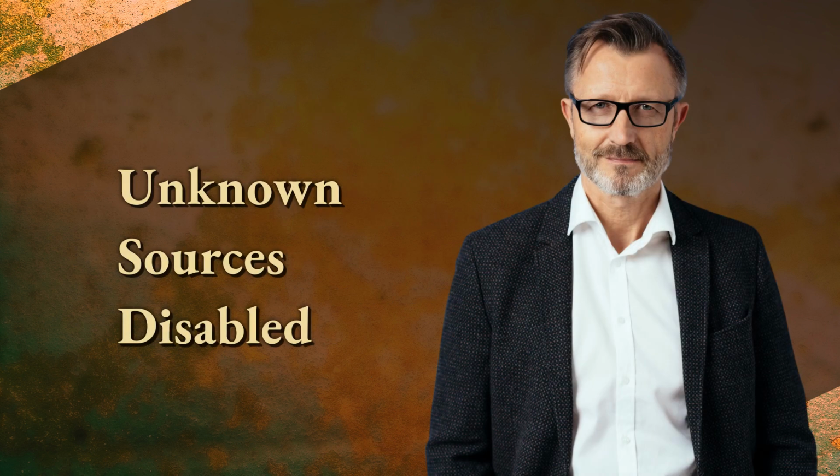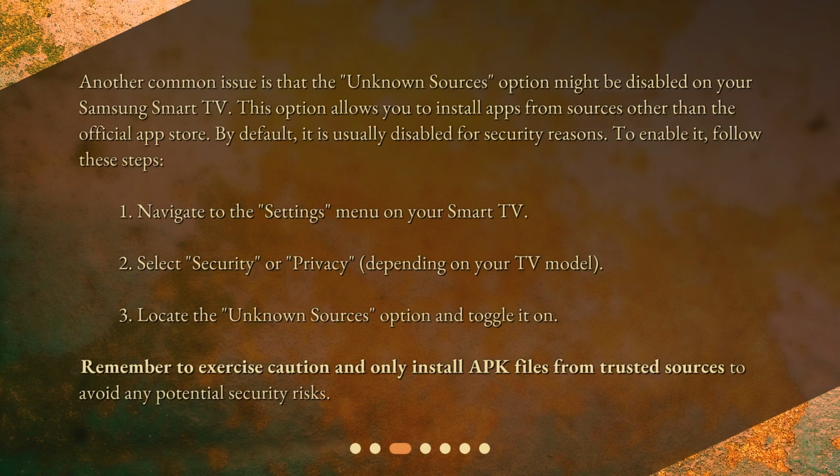Unknown sources disabled. Another common issue is that the Unknown Sources option might be disabled on your Samsung Smart TV. This option allows you to install apps from sources other than the official App Store. By default, it is usually disabled for security reasons. To enable it, follow these steps.